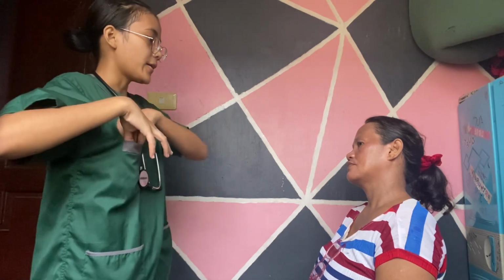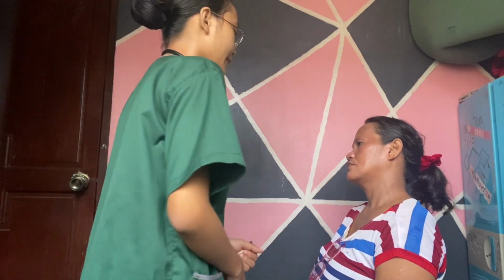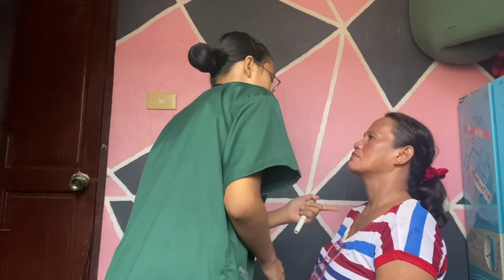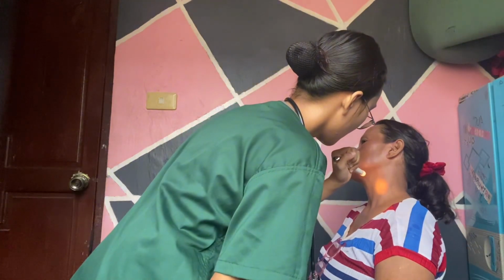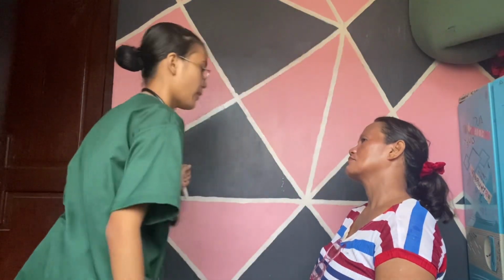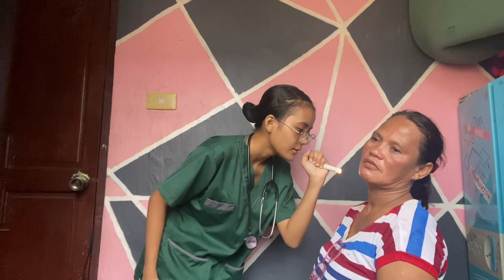So first, I will be inspecting the jugular venous pulse of the client by observing it. The client should be in a supine position, 30 to 45 degrees. So I will be standing by the client and I will be asking you to turn your head. We inspect the jugular venous pulse to look for increased central venous pressure.